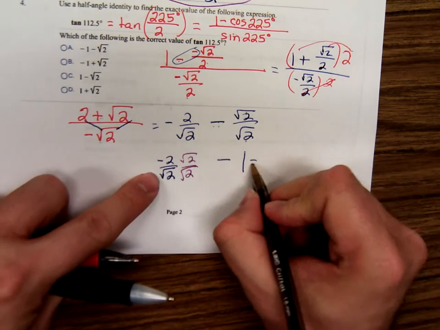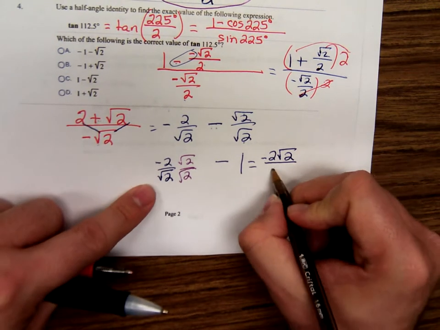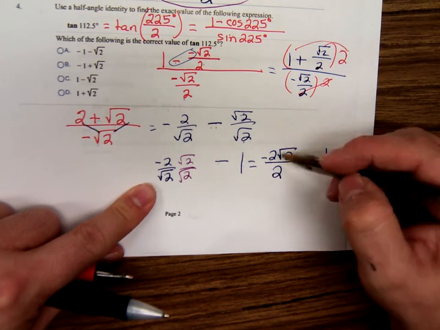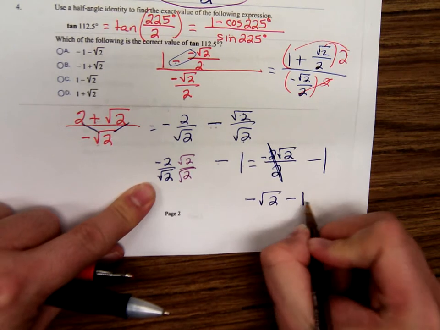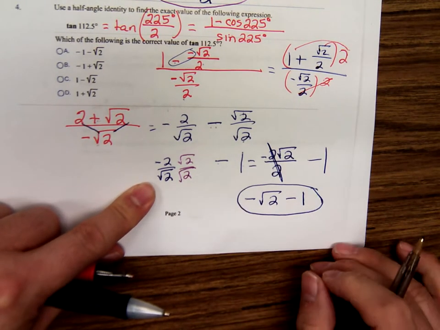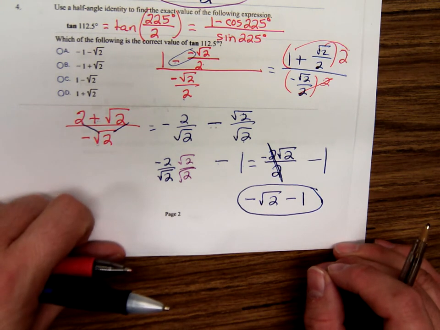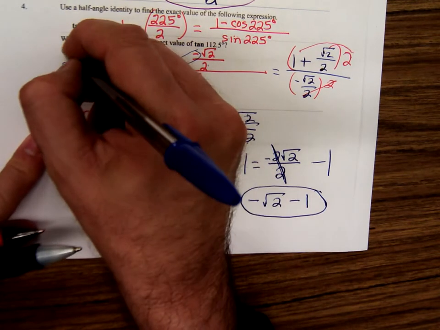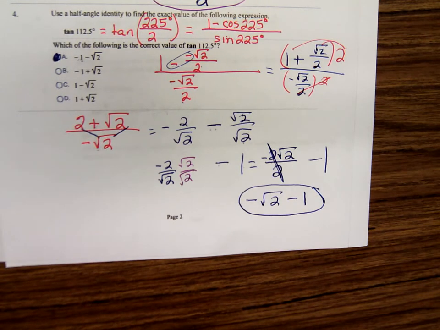We'd have negative 2 square root of 2 all over 2 minus 1. Cancel those 2's. Hopefully this is one of our options. Negative square root of 2 minus 1. Is it, well, it's written with the 1 first, but it's that one there. Negative 1 minus the square root of 2. Y'all follow that simplification? It's sort of messy, isn't it?